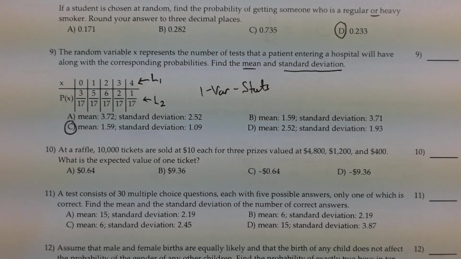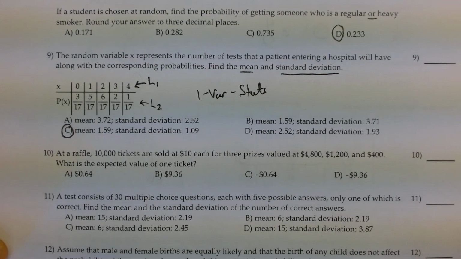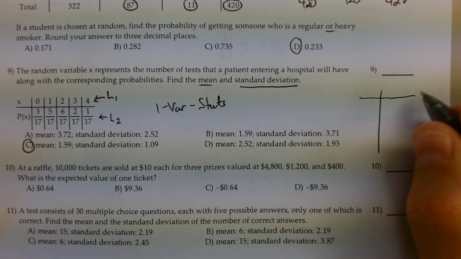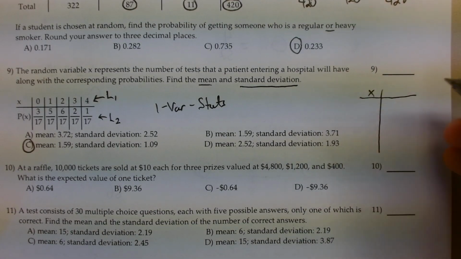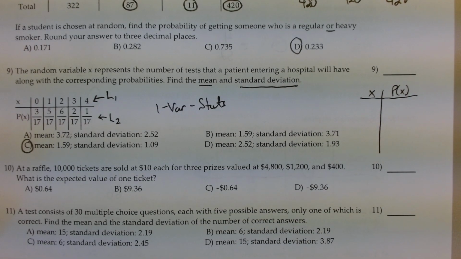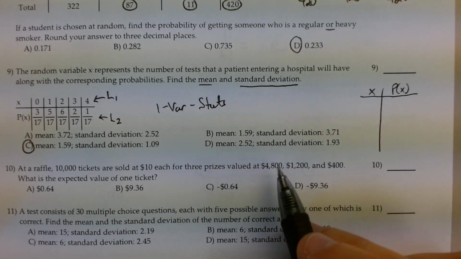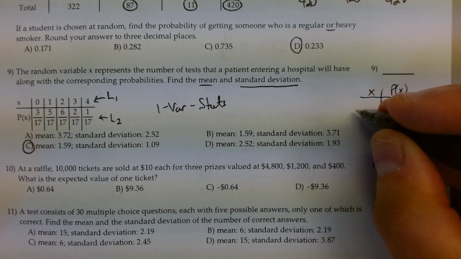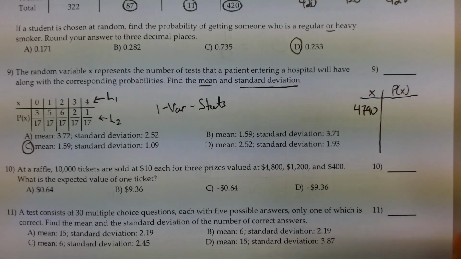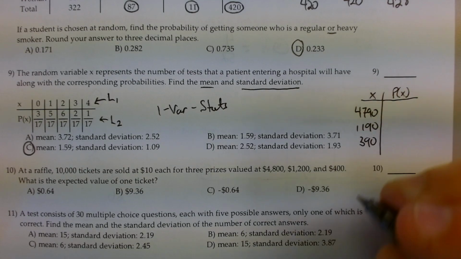For the raffle, each ticket sold at $10. And I'll go ahead and make a table over here of the events. So this is X, the events, and the probability of each event. So you have 3 possible prizes, but don't forget that you spent $10 to possibly get those prizes. So your net gain will be 10 less in each case. So $47.90 if you win this first prize, $11.90 if you win the second one, and then $3.90 if you win the third.